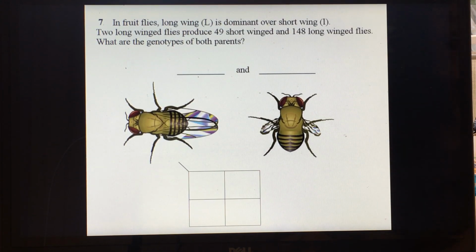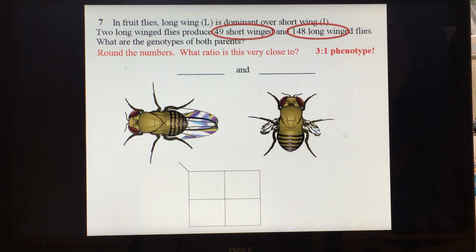In fruit flies, long wing is dominant over short wing. If you have two long-winged fruit flies, they both have the dominant phenotype, and they produce offspring. They produce 49 short-winged and 148 long-winged. So the genotypes of both parents would have to be heterozygous. And if you look at the ratio, 148 to 49, it's roughly the 3-to-1 ratio, which you should be familiar with by now.